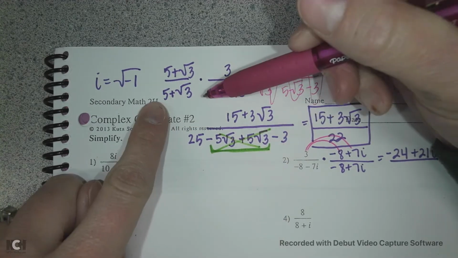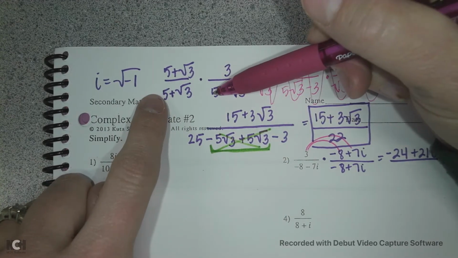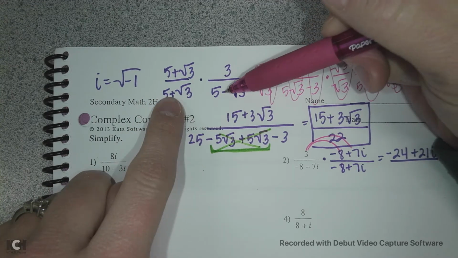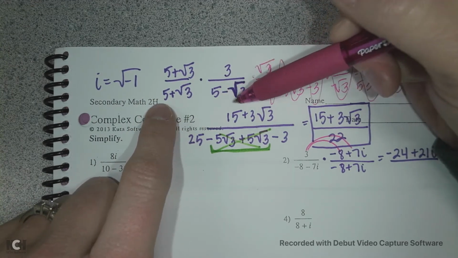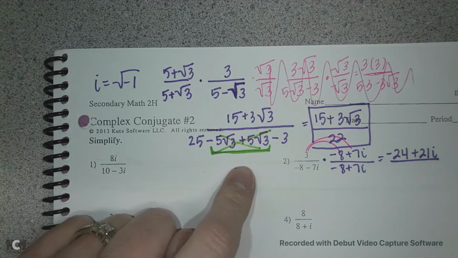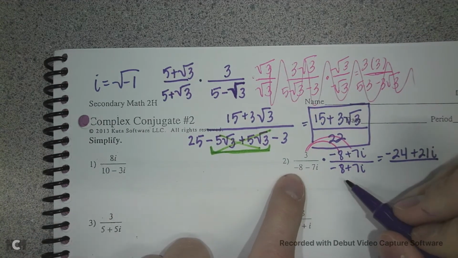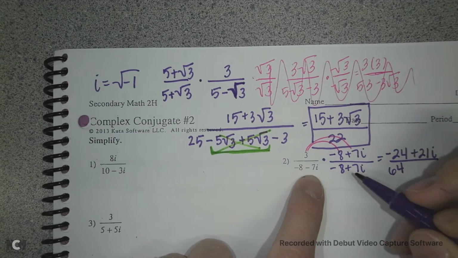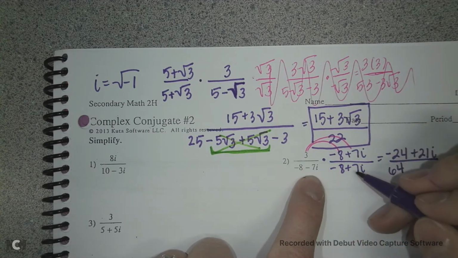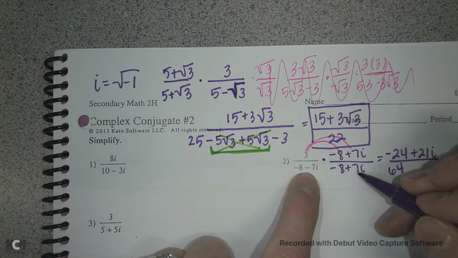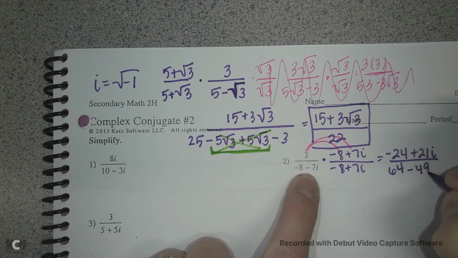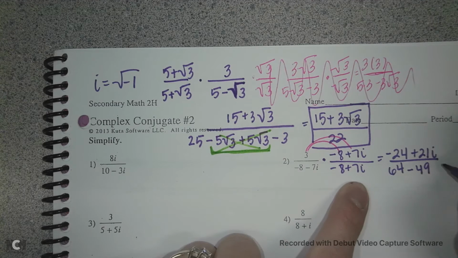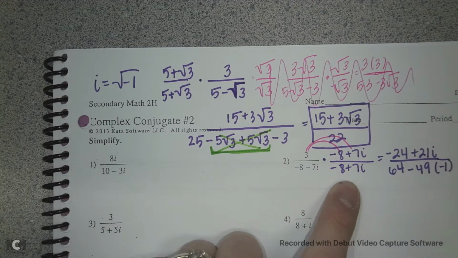So that's the shortcut: if you multiply the first terms and the last terms, and the middle sign is opposite, then you don't need to multiply the middle numbers because they're going to cancel out. So we're going to multiply -8 times -8 and get 64. And then -7i times 7i, so -7 times 7 is -49, and i times i is -1.